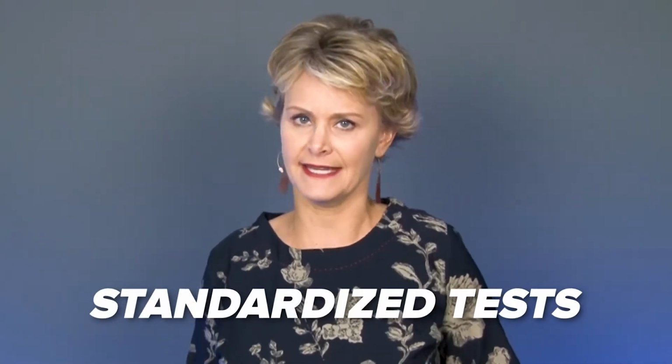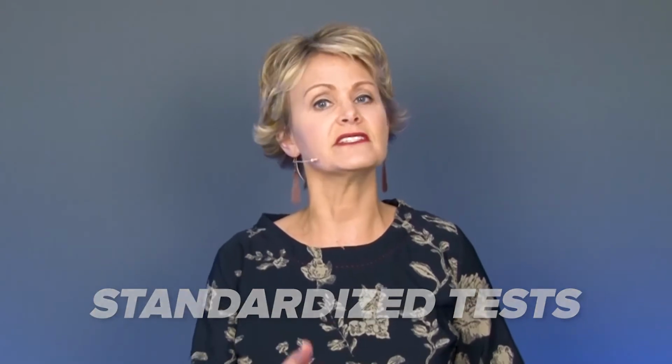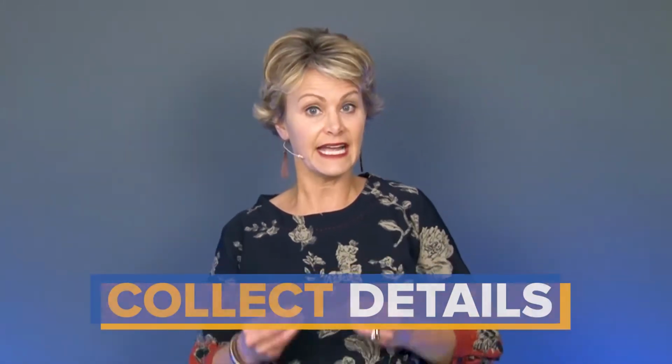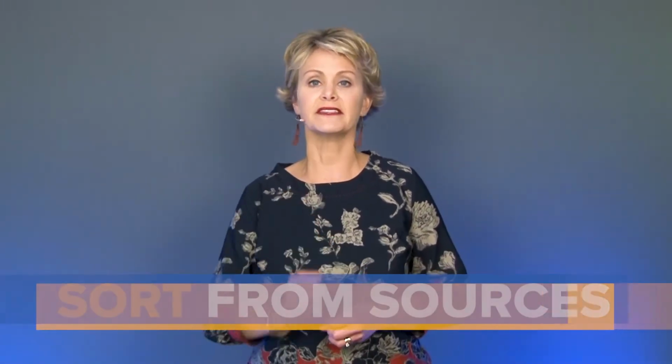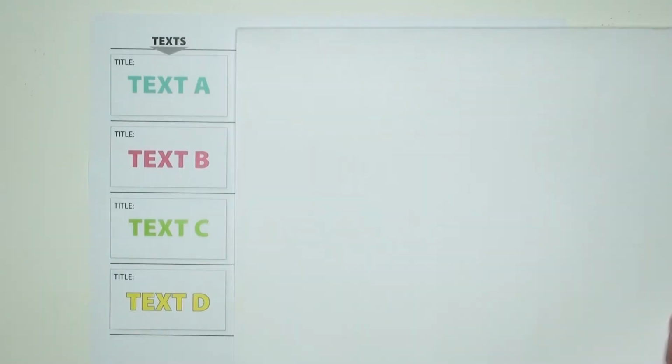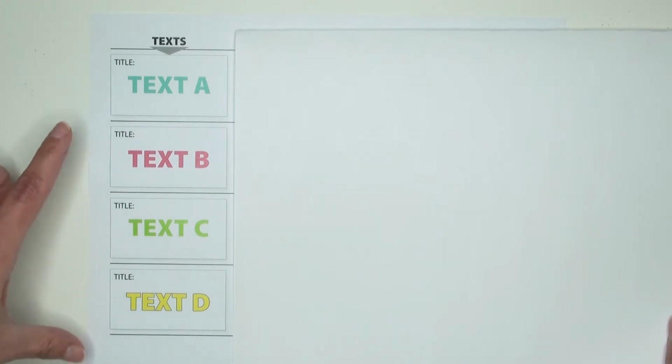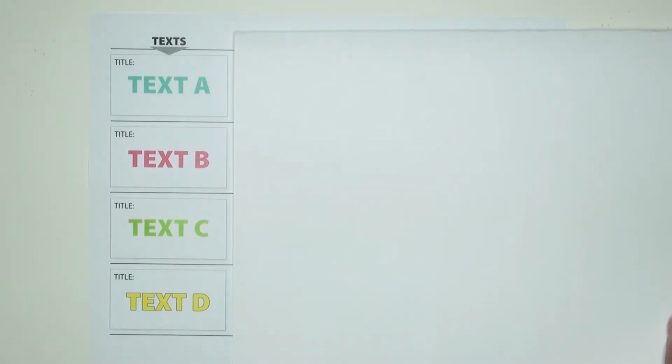Using color is a great strategy when you're first teaching students to track their sources and make sure they're using each of them. But we can't do that on standardized test day. So we need to provide students another tool to collect details but sort them from the sources. When transitioning from using color to a graphic organizer, you might have a little hybrid where you use both.